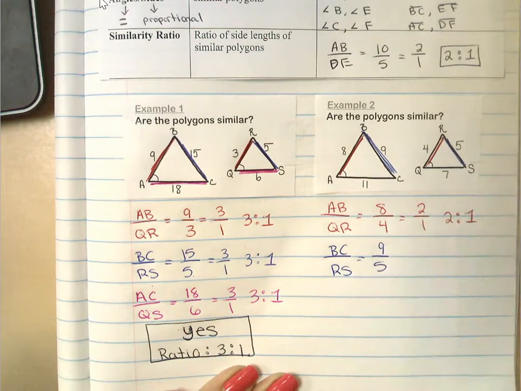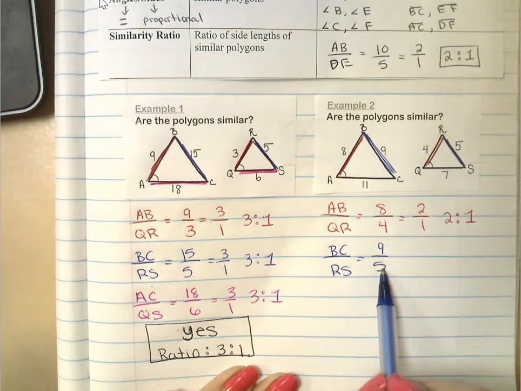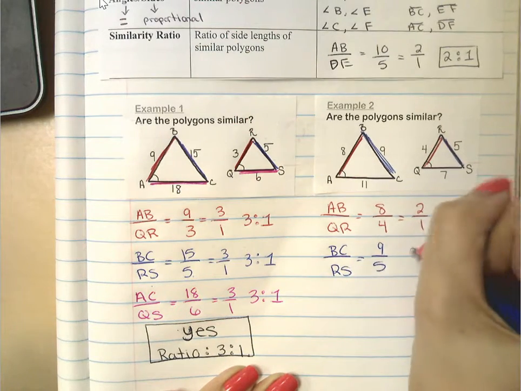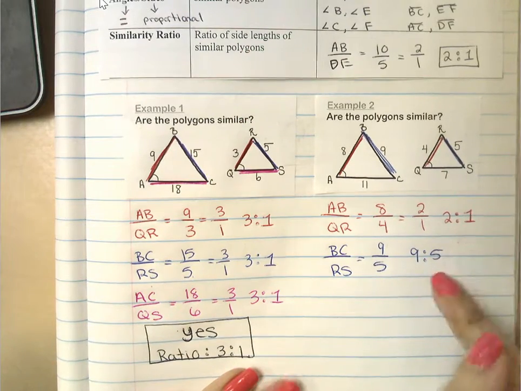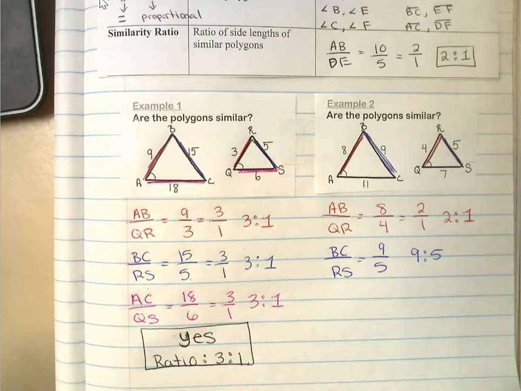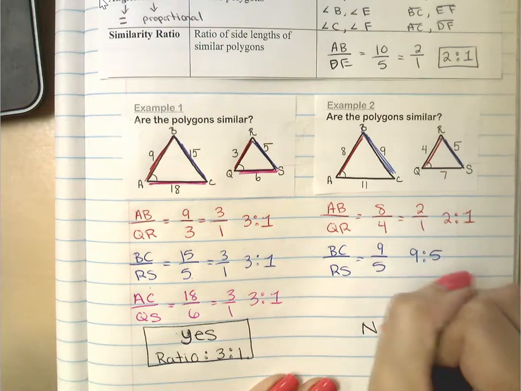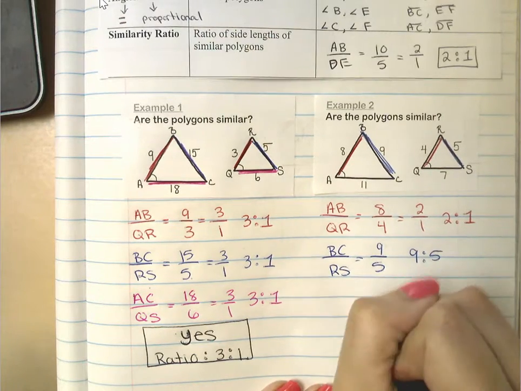That's 9 over 5. This one is already simplified. So this time my ratio is 9 to 5. So because I have two pairs of ratios that are different, then this one would be no, they're not similar. And you cannot give me a ratio because they're all different. So your answer is just no, they're not similar.